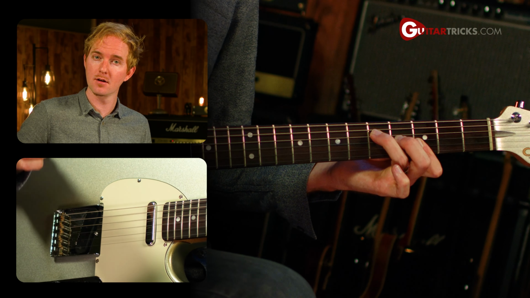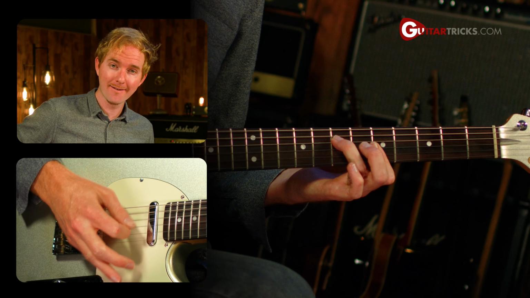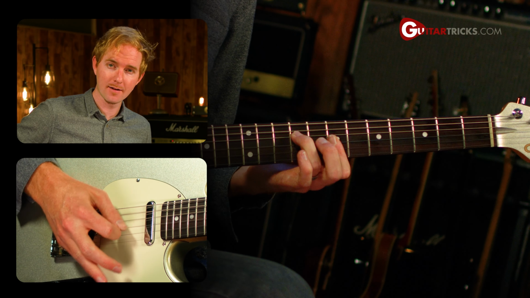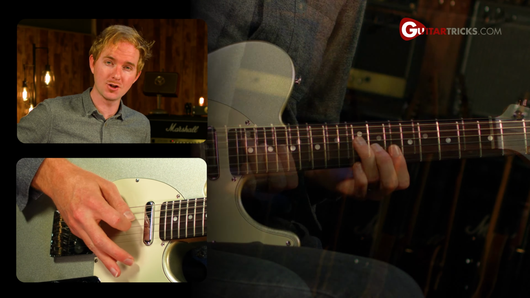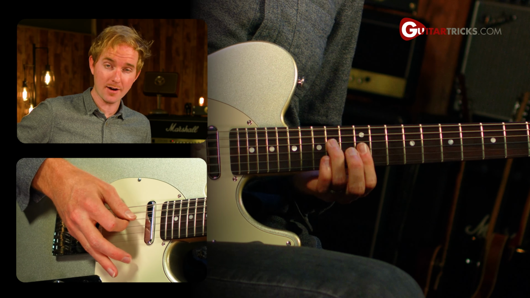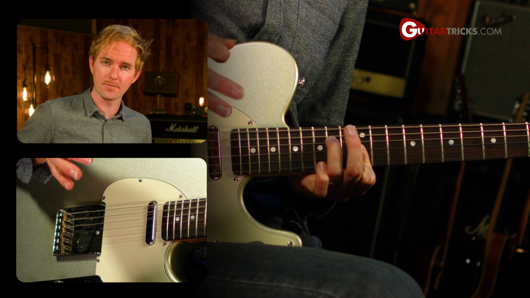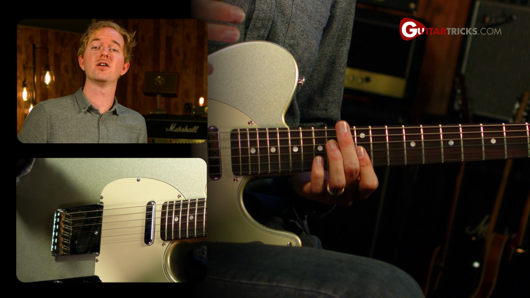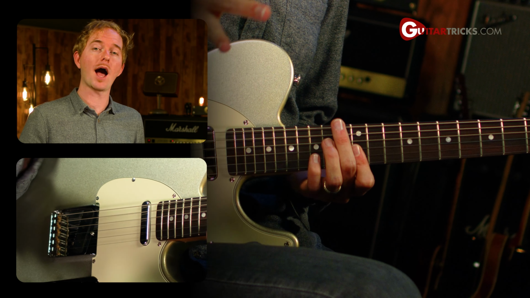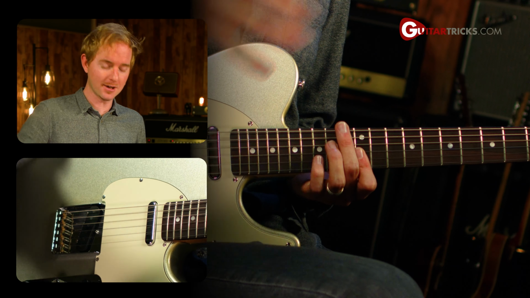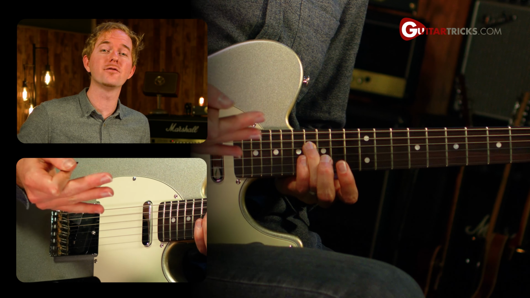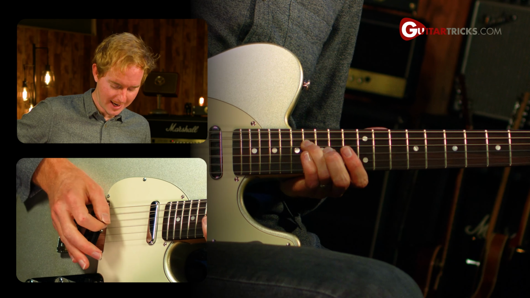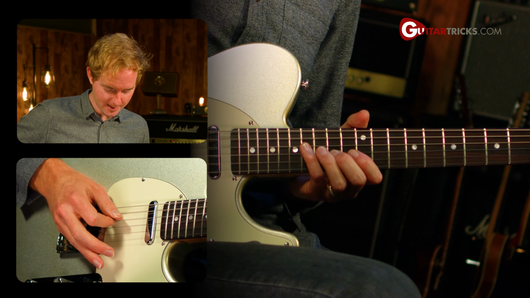So we have G major, A minor, B minor, C major, D major, E minor, and to finish it off here is a diminished chord that wraps up all the 7 chords of the major scale. So we have to go and build a chord off of F sharp, and we get a diminished triad like this.